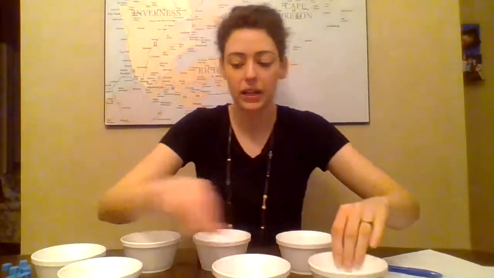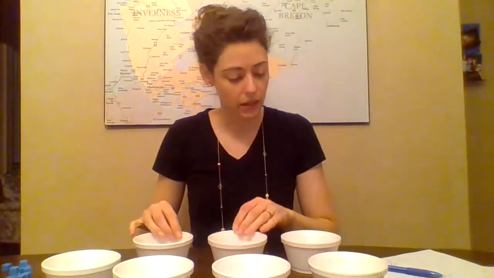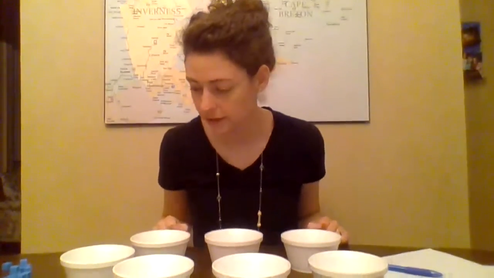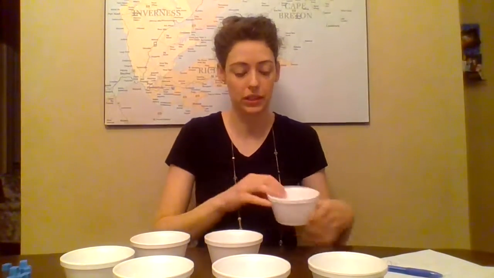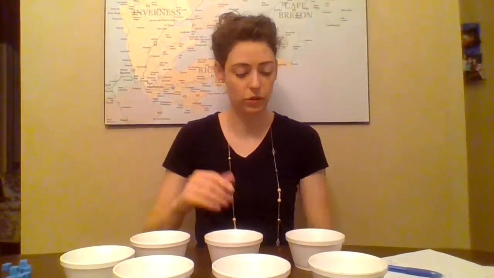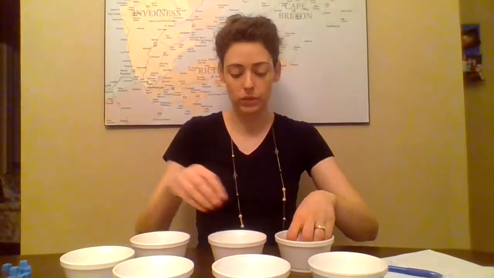Okay, so now I have 7 bowls, and altogether I have 28 counters. So can you figure out what the unknown amount is in each bowl? So 28 all divided up into 7 bowls. So there are 4 counters in each. Okay, and you can just think 28 divided by 7, or you could skip count by 4s and see if that's correct. If you had an estimate, you would be right. Okay, so let's make this a little more difficult.